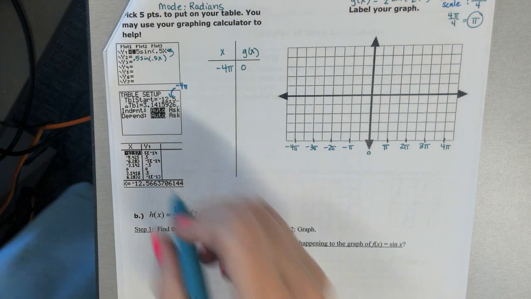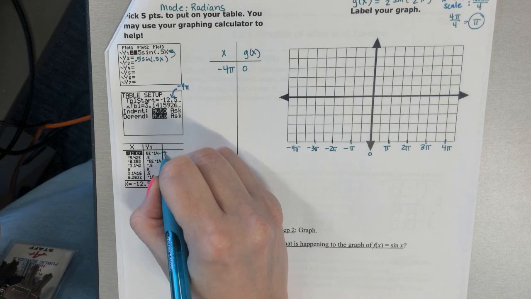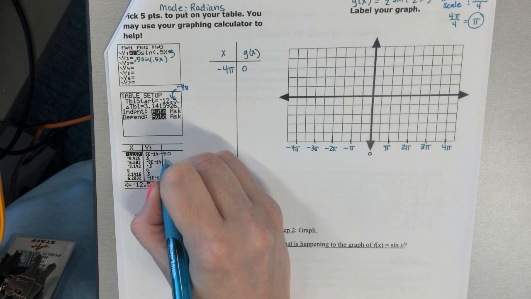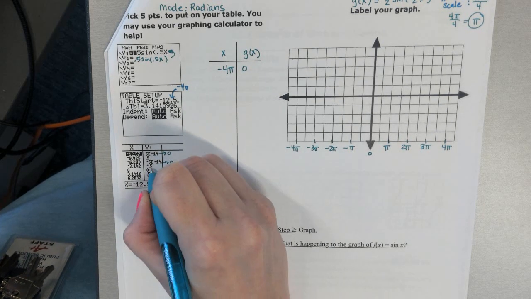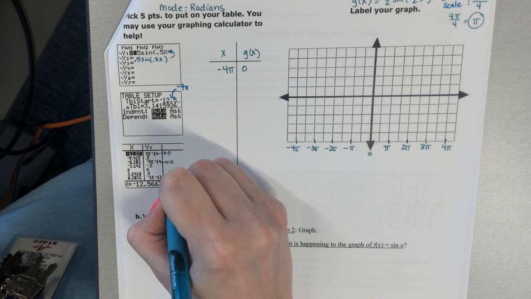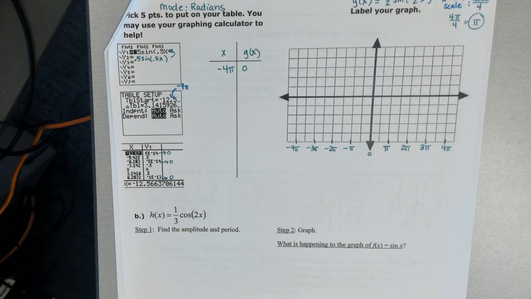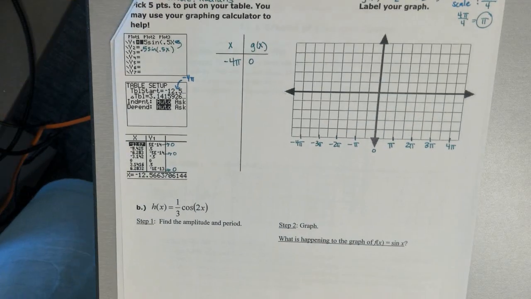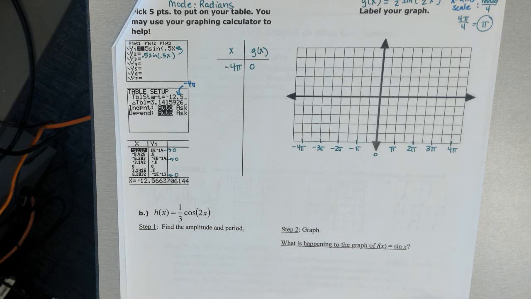Alright, so at 4 pi, this rounds to 0. 0.5 is 1/2. This rounds to 0. 1/2, 0. This is 0. So you can use that to check, but it is just as simple, and in some cases more simple, to just use your pattern. So we can do that.